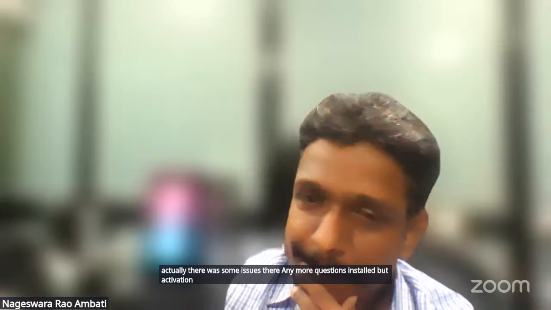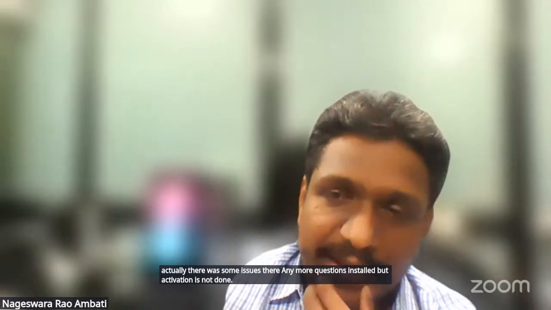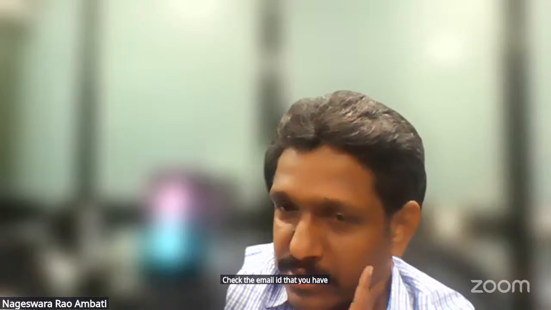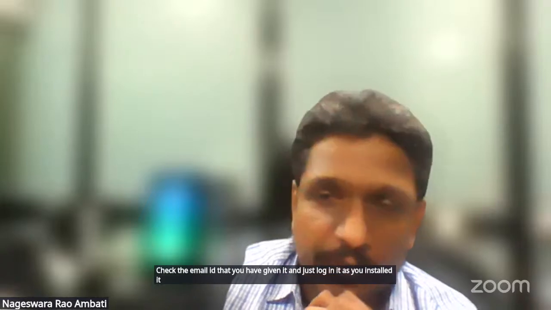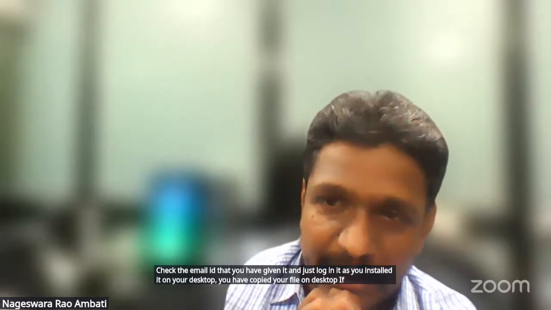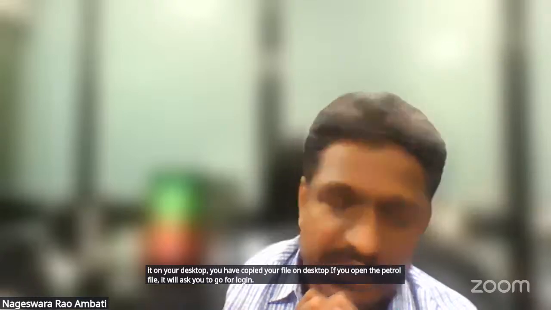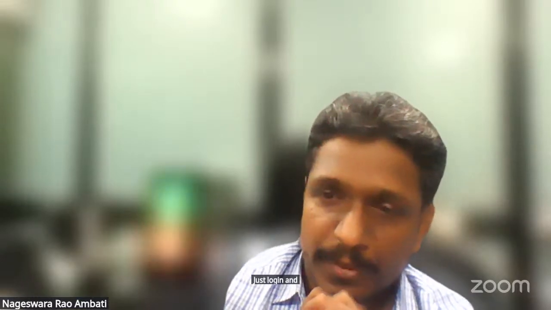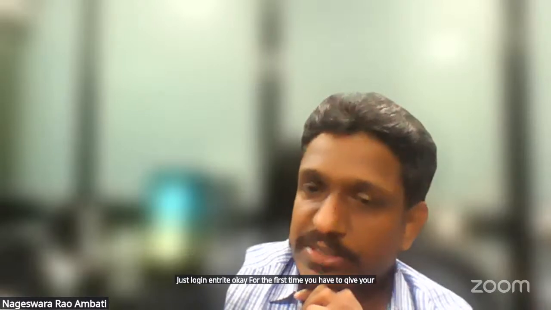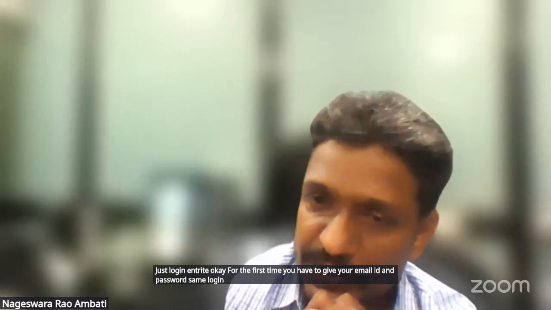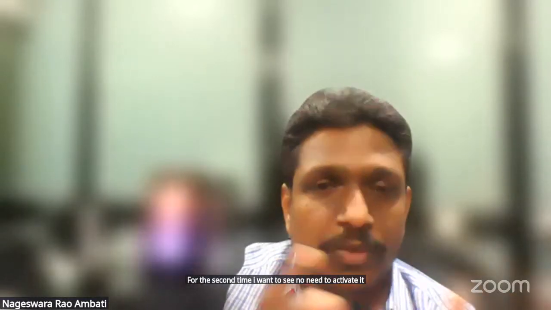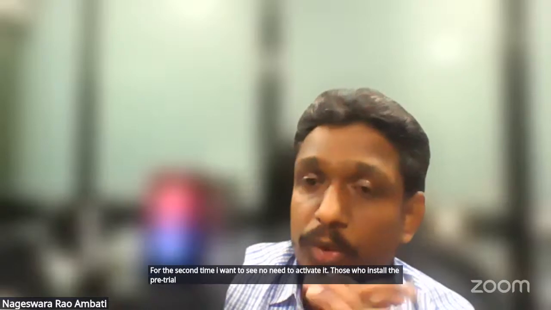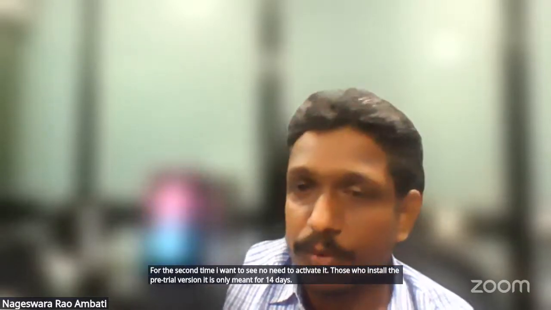Any more questions? Installed, but activation is not done. Check the email ID that you have given and just log in. As you installed it on your desktop, you have copied your file on the desktop. If you open the particular file, it will ask you to go for login. Just log in and try it. For the first time, you have to give your email ID and password. Same login ID and same password you have to give. For the second time onwards, you don't need to activate it. Those who install the pre-trial version, it is only meant for 14 days. Okay.